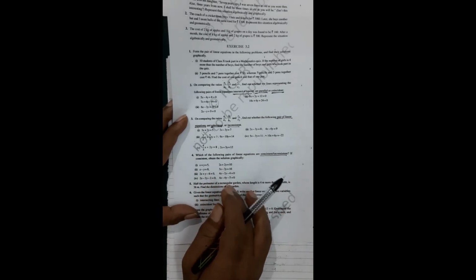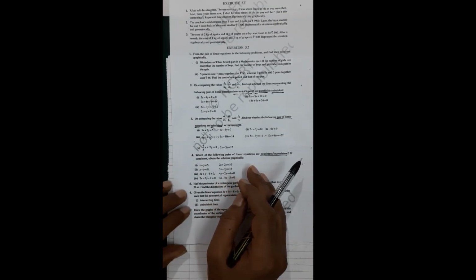The following pair of linear equations are consistent. Here also, are consistent or inconsistent. If consistent, obtain the solution graphically, which means you will have to draw the solution. That is the thing. Okay, my dear students.